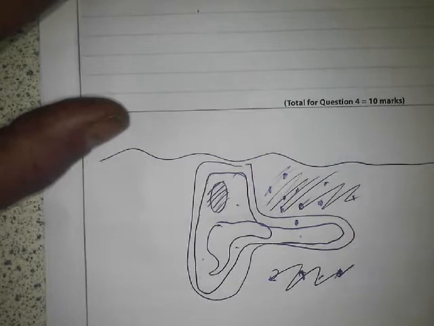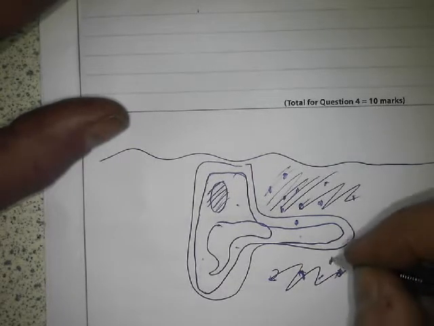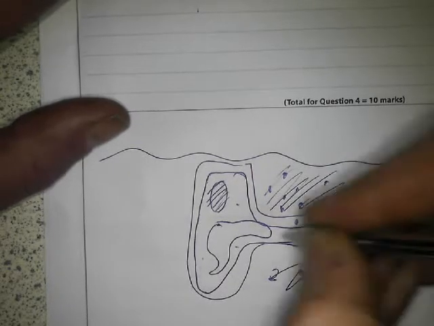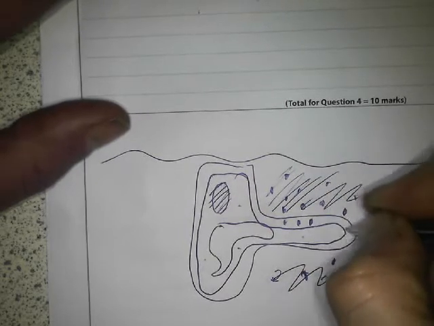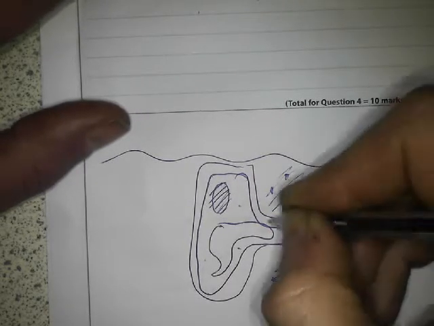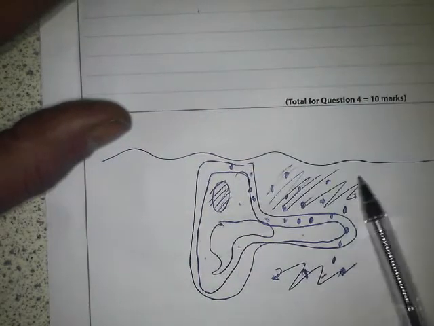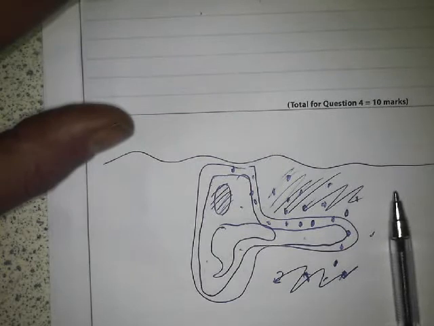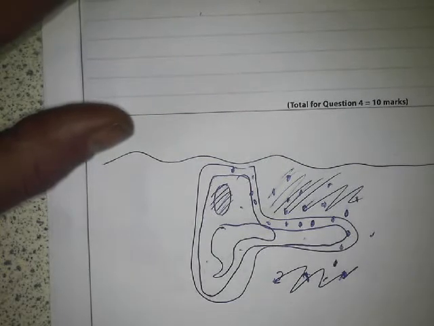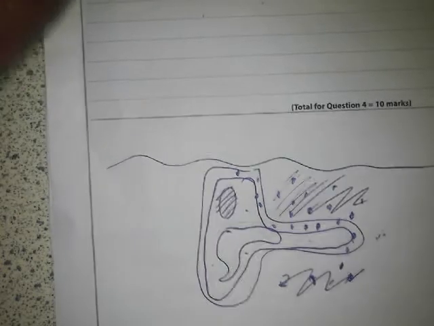Sorry. Let's start again. You've got a low concentration outside and you have a high concentration inside. So the thing that's unique about active transport is it doesn't, like diffusion, go from a high concentration to a low concentration. It's the opposite way round, from a low concentration to a high concentration. And that's what we need to put.